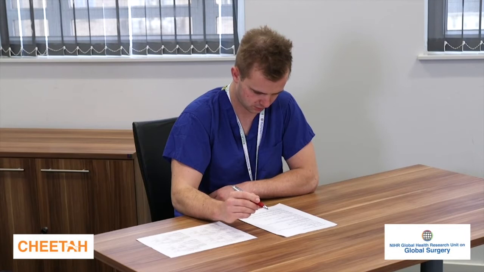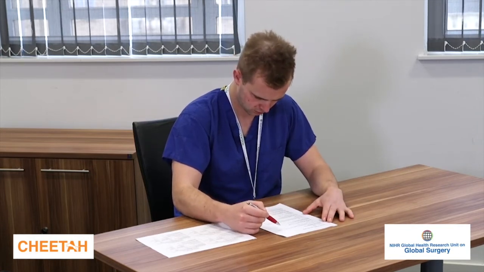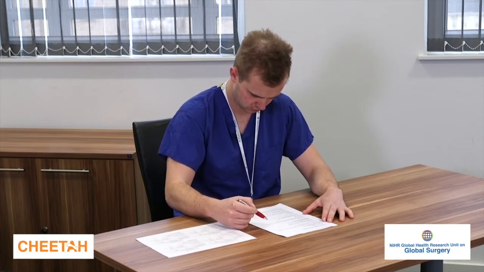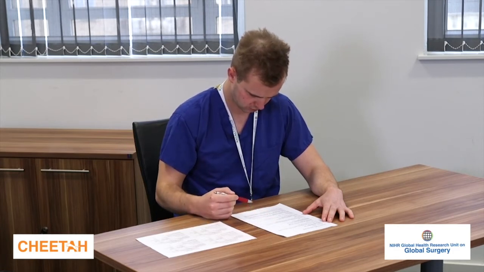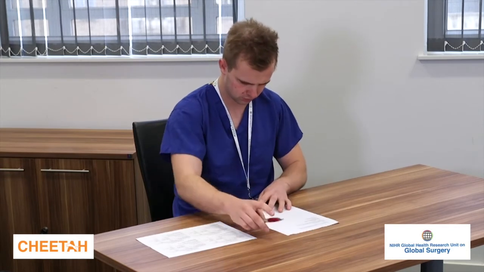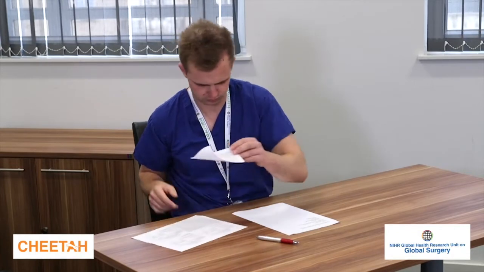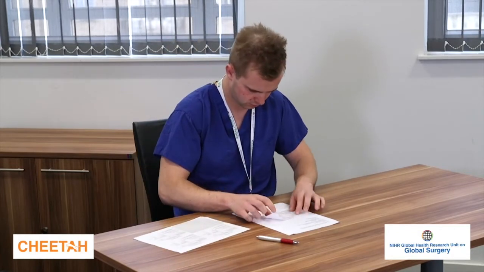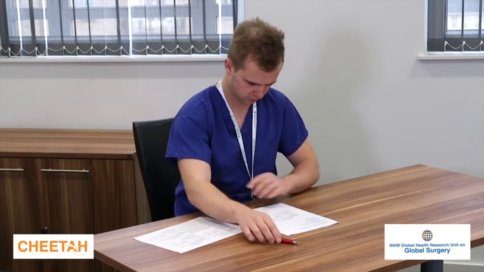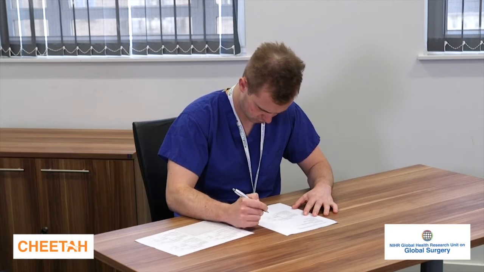Now we will look at how to complete the CHEETAH operation sticker. The operation has finished and the operating surgeon is checking their typed printed note. He or she will then find space to place the sticker onto that operation note. At this stage, the operating surgeon will complete the tick boxes on the sticker.